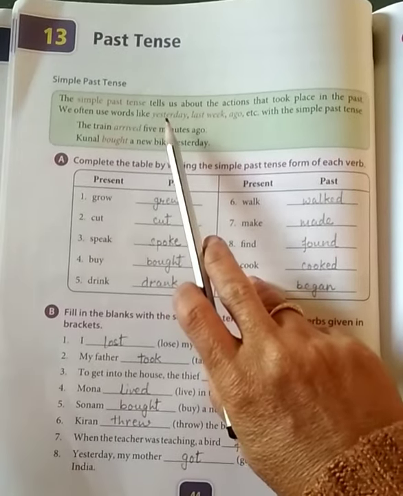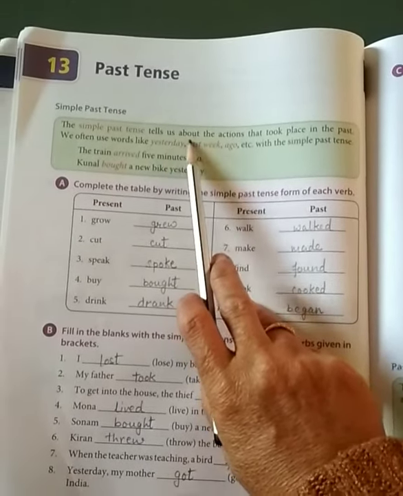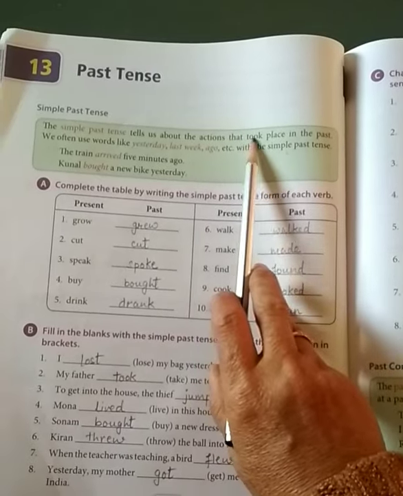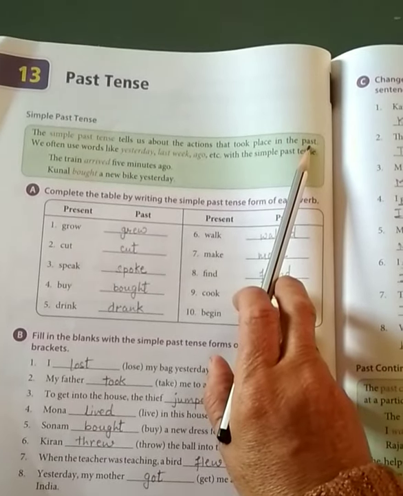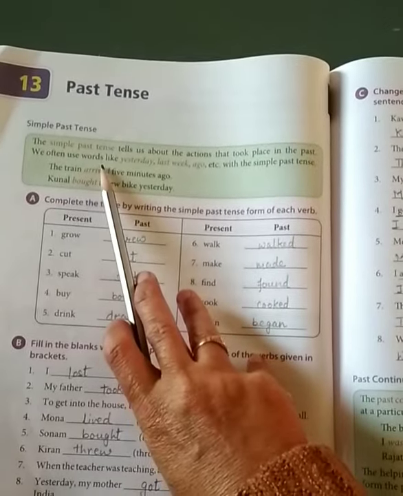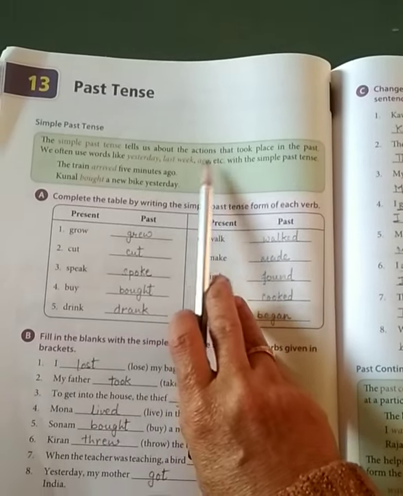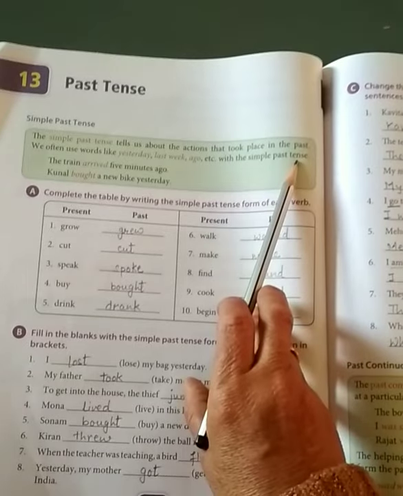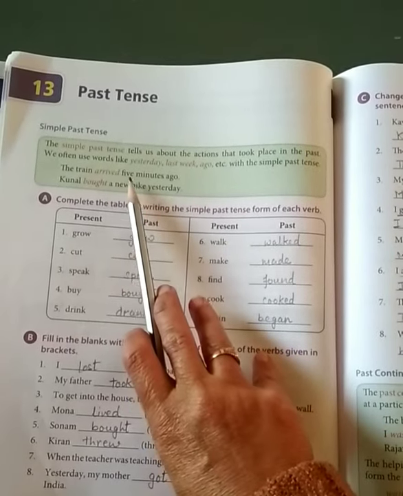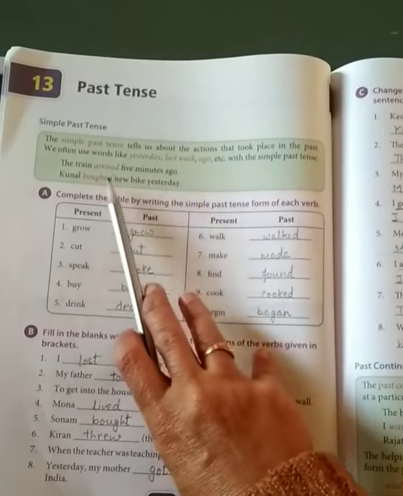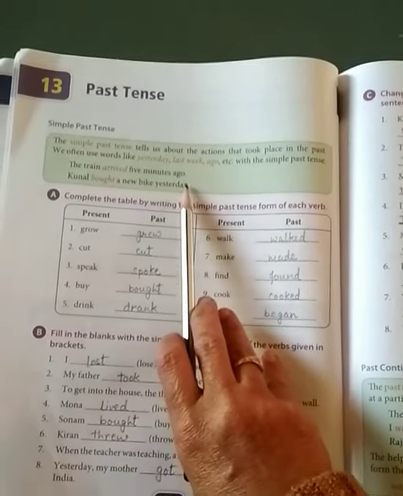The simple past tense tells us about an action that took place in the past. As I told you, we often use words like yesterday, last week, ago, etc. with the simple past tense. Examples are given: The train arrived 5 minutes ago. Kunal bought a new bike yesterday.